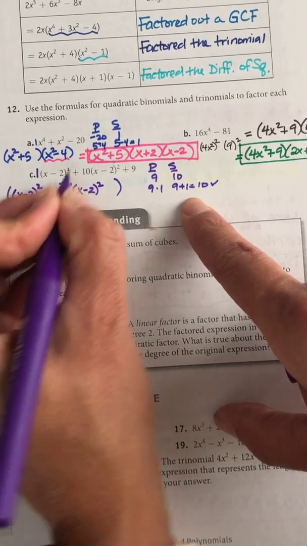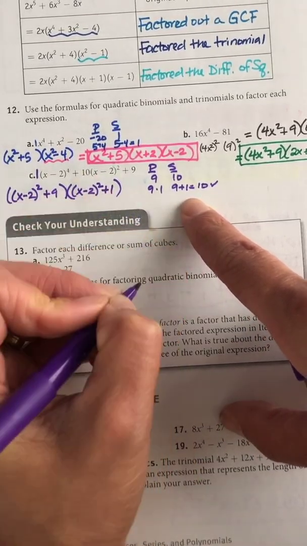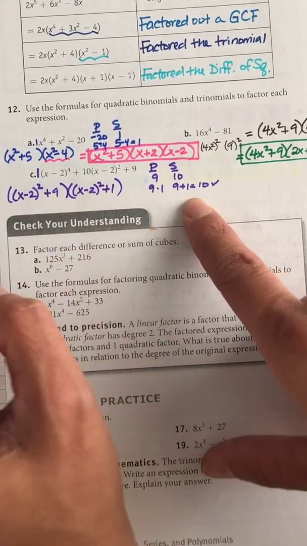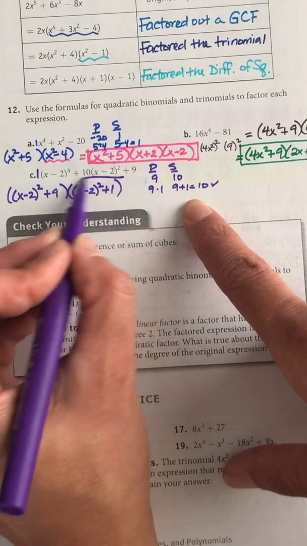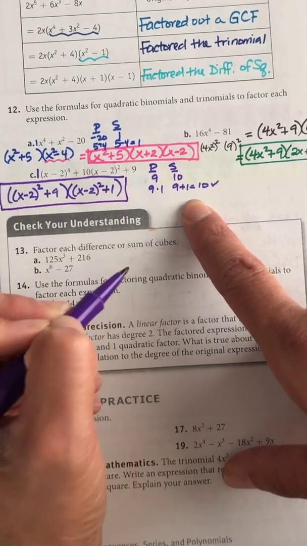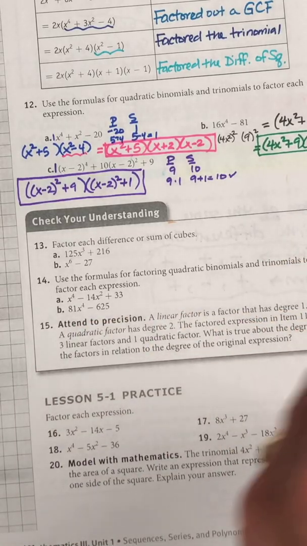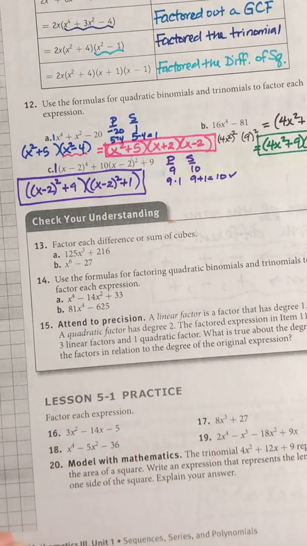A plus 9 and a plus 1. And these are sums of two perfect squares, and we can't factor those, so guess what? As crazy as that looks, that's the answer. So sometimes they'll get a little crazy like that, but usually not. Okay, they won't usually throw those at you.